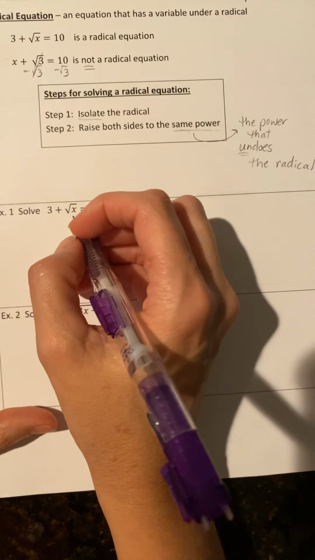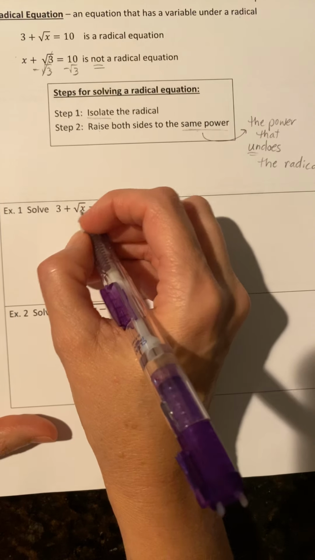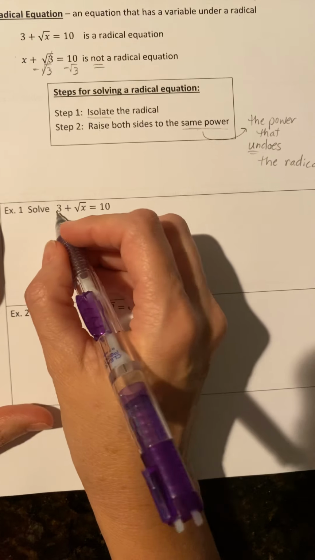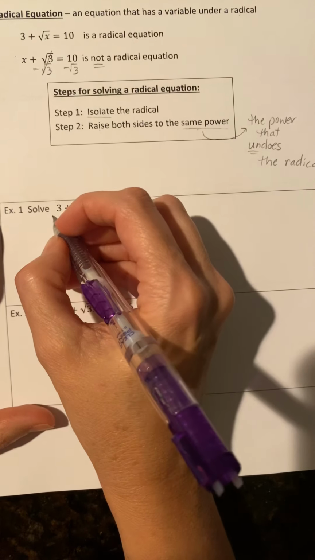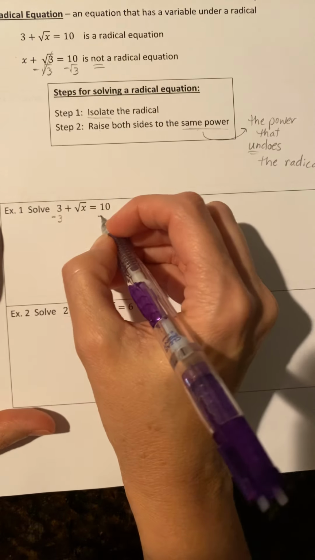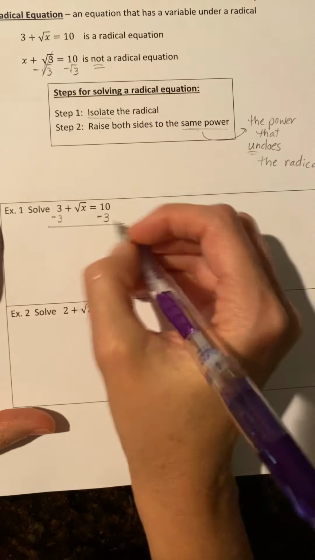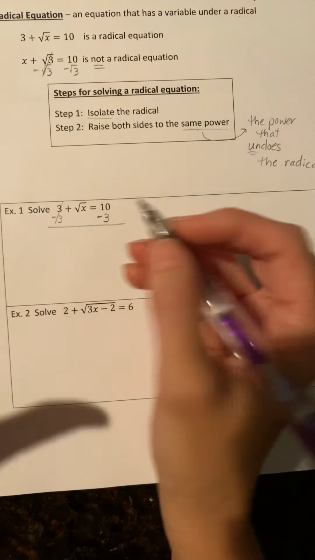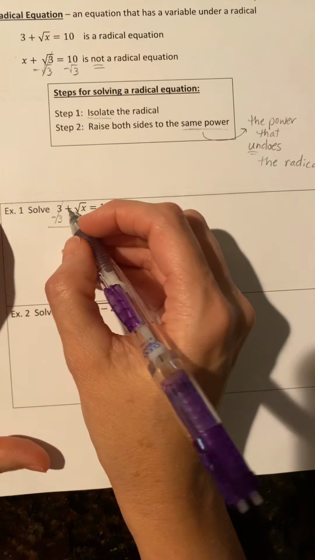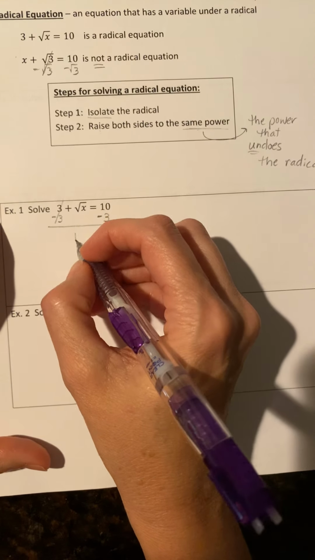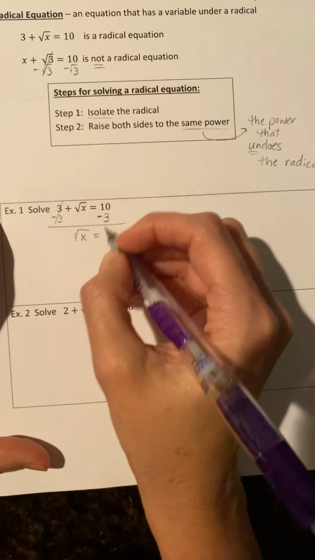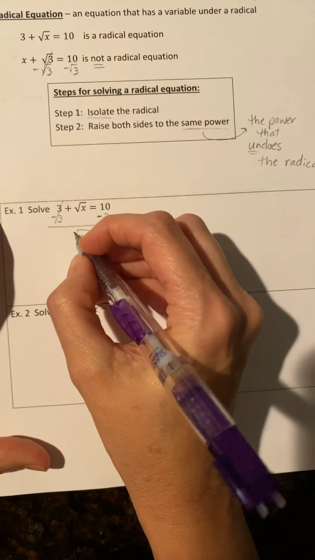Okay, so now let's do one. Example 1. First thing you have to do is isolate the radical. You have to get this by itself. Well, 3 has been added to the radical, so we're going to subtract 3, and you're left with this radical by itself. You don't have to write the plus. That just means it's a positive radical x. So square root of x equals 10 minus 3, which is 7.